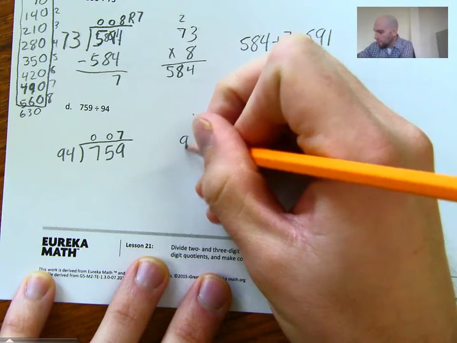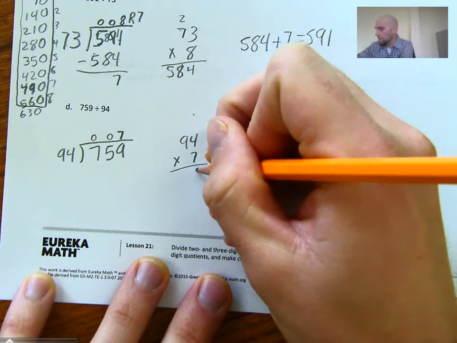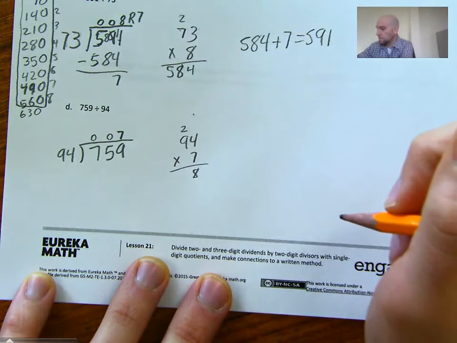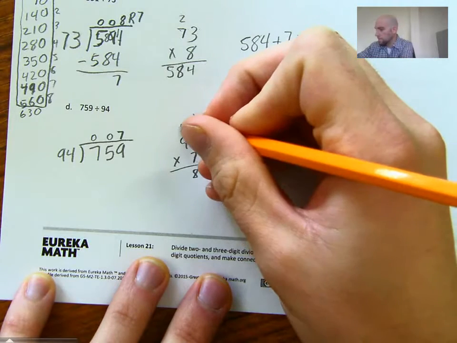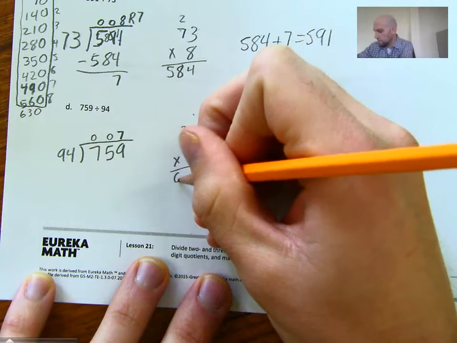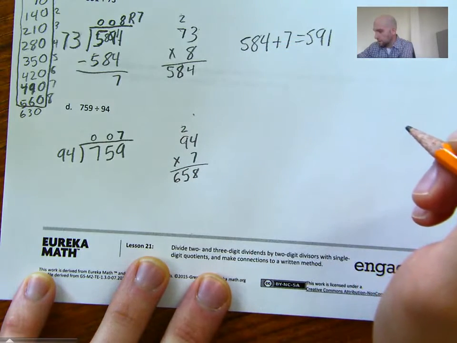So I'll do 94 times 7. 4 times 7 is 28. Carry my 2. 9 times 7 is 63. Plus 2, 65. And I get 658.